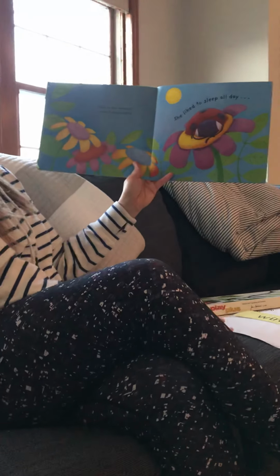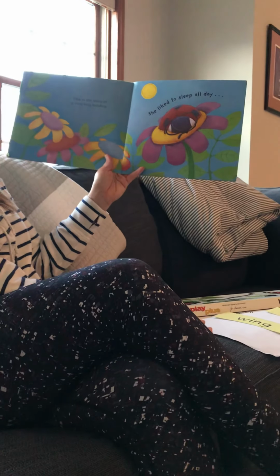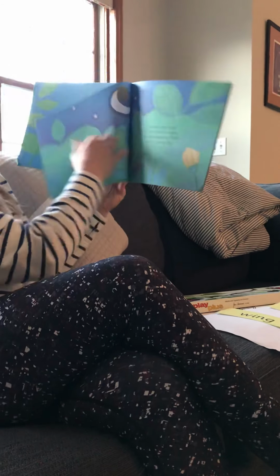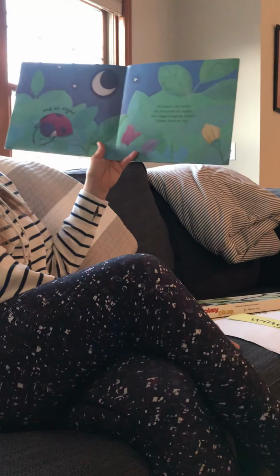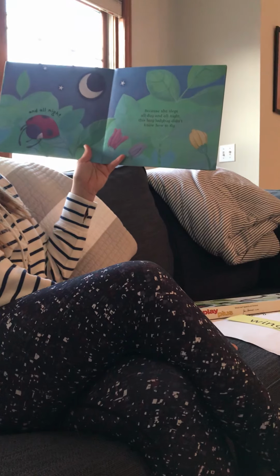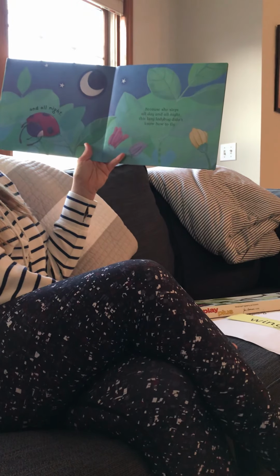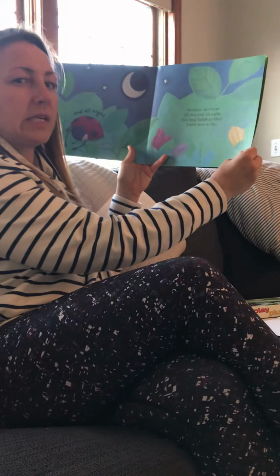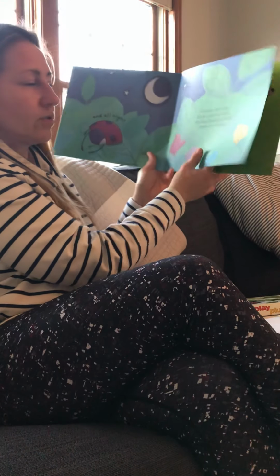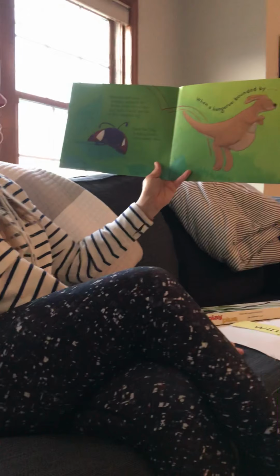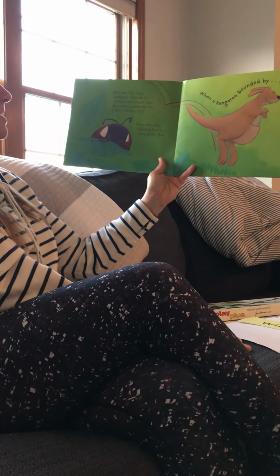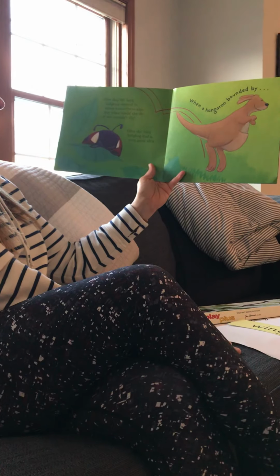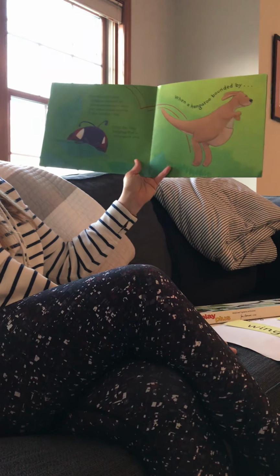This is the story of a very lazy ladybug. She liked to sleep all day and all night. Because she slept all day and all night, this lazy ladybug didn't know how to fly. I bet some of you are feeling a little lazy these days. It's okay though. One day, the lazy ladybug wanted to sleep somewhere else, but what could she do if she couldn't fly? Then the lazy ladybug had a very good idea.